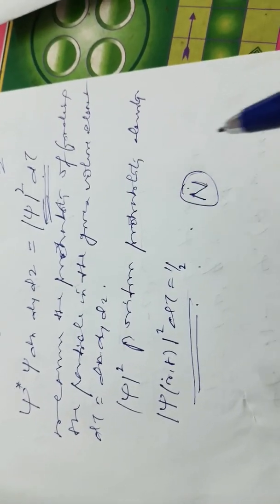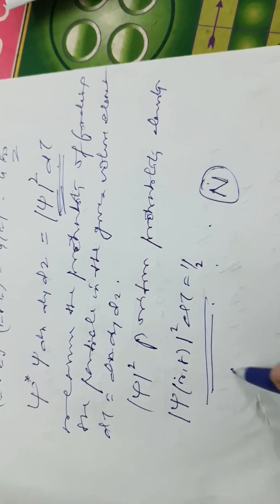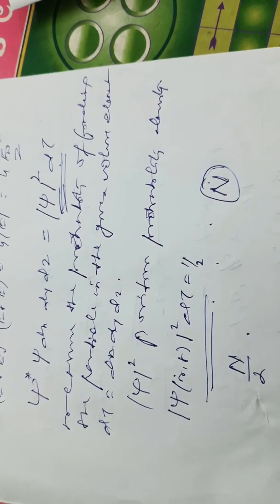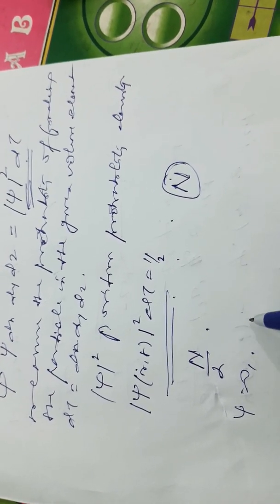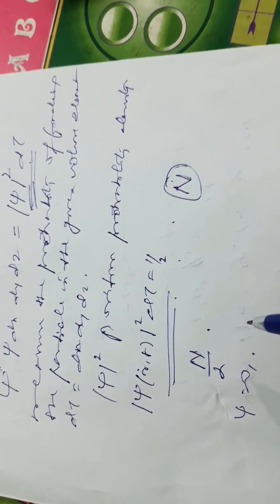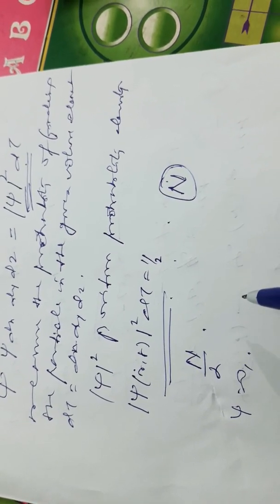Basically, the physical meaning of the relation is that if the experiment is performed a large number of times, say n number of times, then the number of times a particle will be found in the volume element d tau around r at time t is n by 2. So at the point where psi is equal to 0, the probability of finding a particle is also 0, and at a point where mod psi square is non-zero, the probability of finding the particle is non-zero.